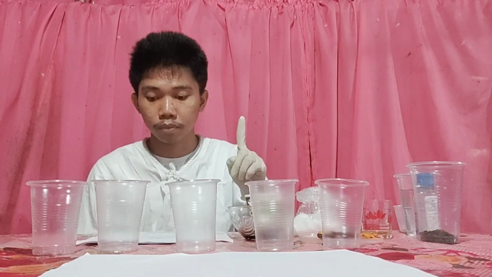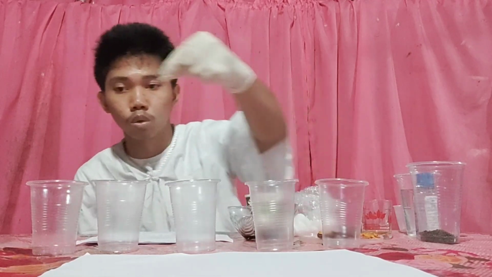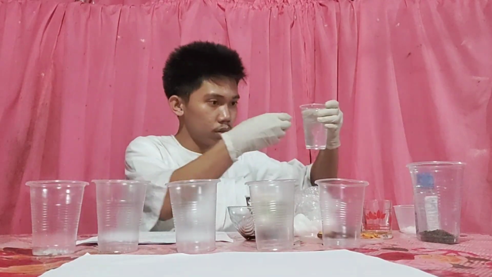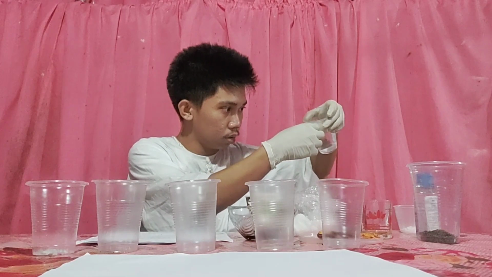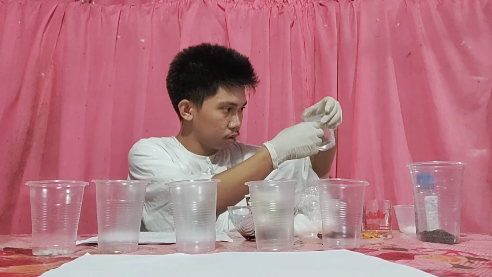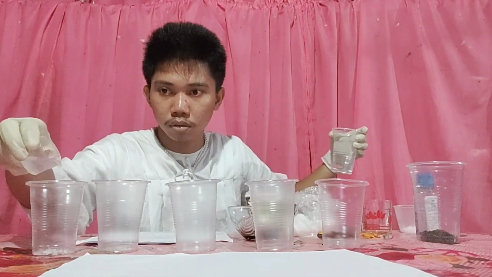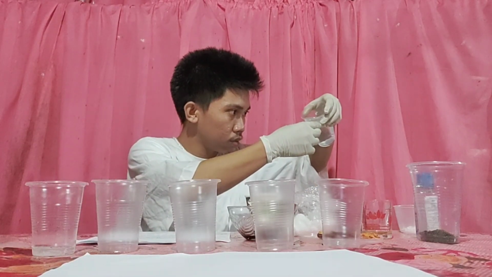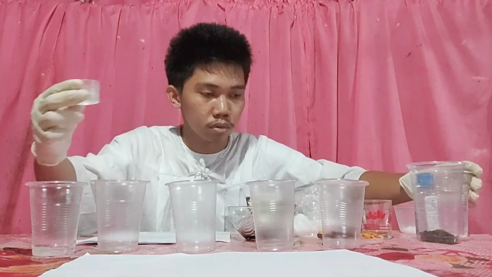So first, a pinch of salt and 20 ml of water. So we will mix it.